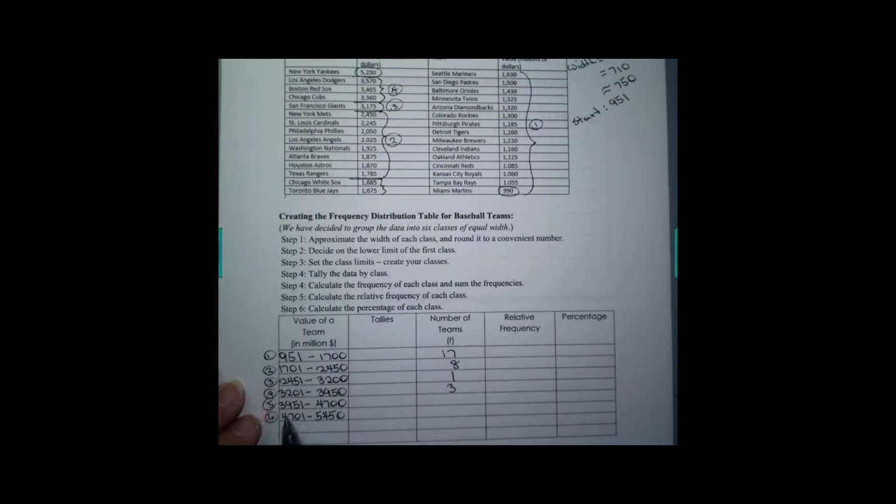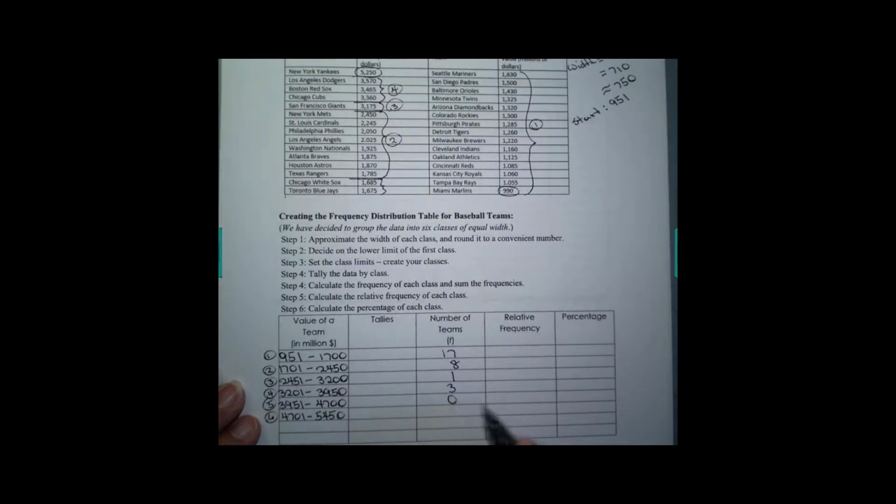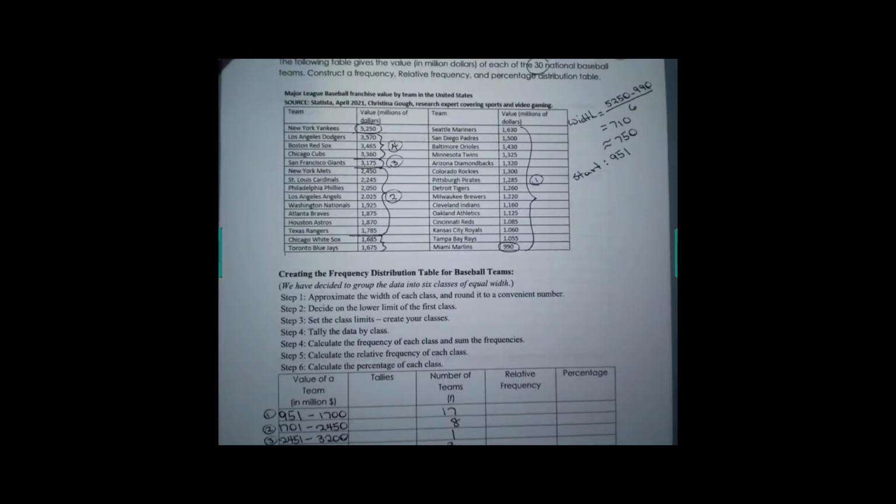Now what about the next group? The next class or group is 3951 to 4700. There aren't any teams that fit in that category or that group, so we'll say there are none, just 0. Now, it doesn't mean we get rid of that category, because it's important to see the distance between the New York Yankees and the rest of the baseball teams, their entire category gap between them. And of course, the New York Yankees are the only ones in that highest category that go up to 5450. So what's the relative frequency? Well, up here it tells us, we have 30 baseball teams. That's the sum of all the frequencies right there. So what are we going to do to get relative frequency?